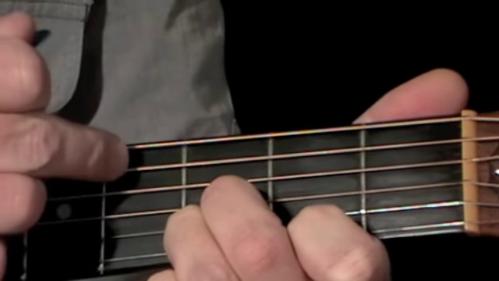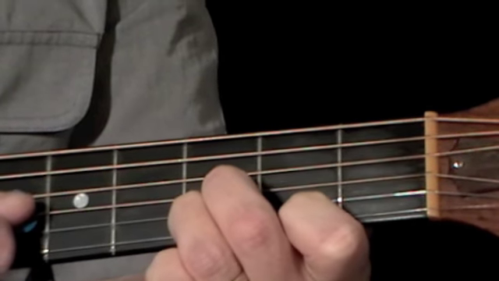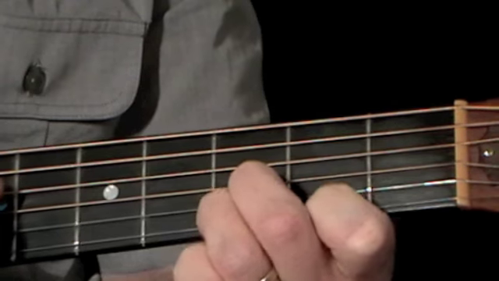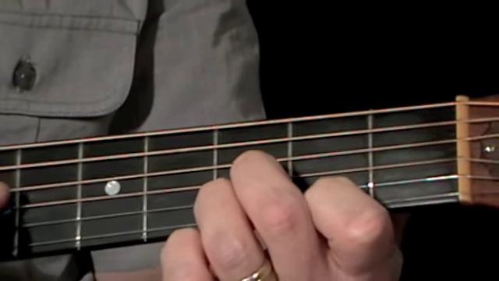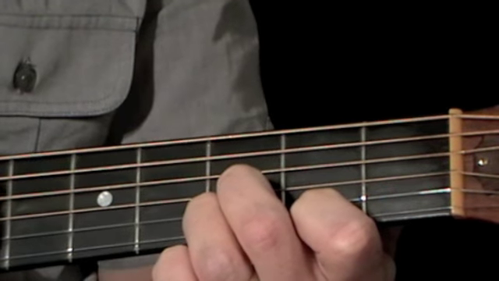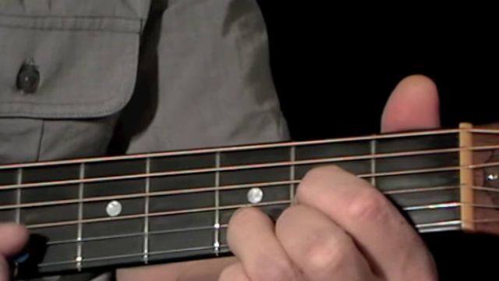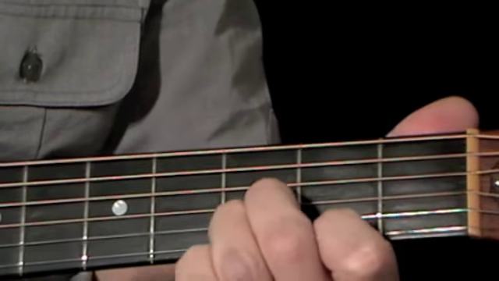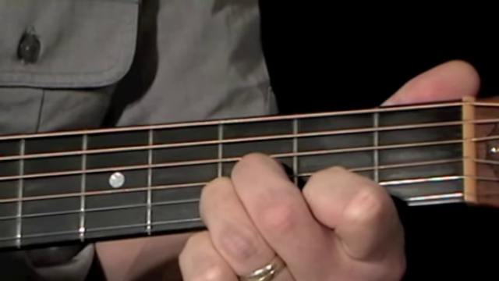And I'll be careful here for a minute just to avoid that string. So I'm just playing the top 4 strings. And that's the augmented sound. I always think of this chord as sounding slightly surprised. It's got a sort of surprised sound about it. So there again, D major. Take the fifth note of the scale, sharpen it, and you get D augmented.